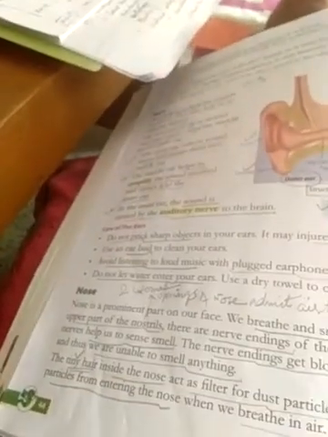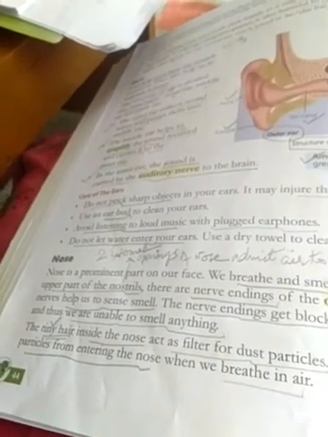The important function of this tiny hair is to prevent the dust particles from entering into the nose while we are breathing the air. Now, how to care for the nose?